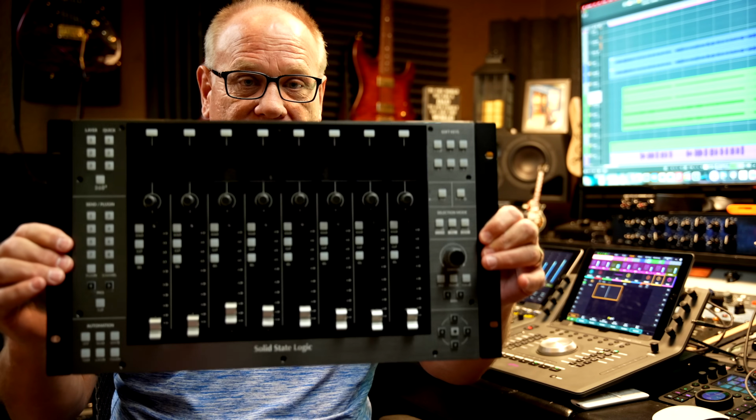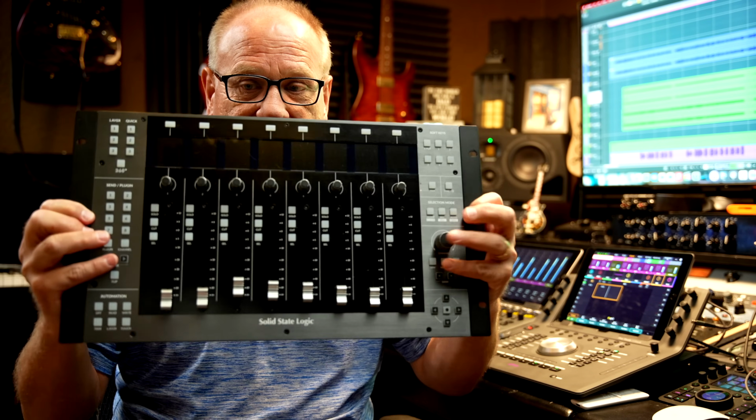Now, these keys on here, not all of them, but a lot of them, could be reassigned to do what you wanted to do through SSL's 360 app. However, it wasn't a 100% full integration like it is with the Avid dock or the Avid control surfaces, the Eucon-based control surfaces. So let's kind of take a break away from this view.